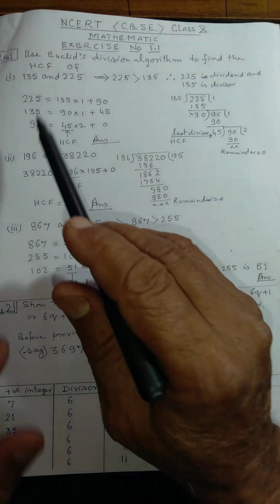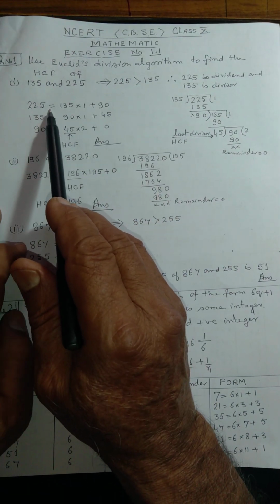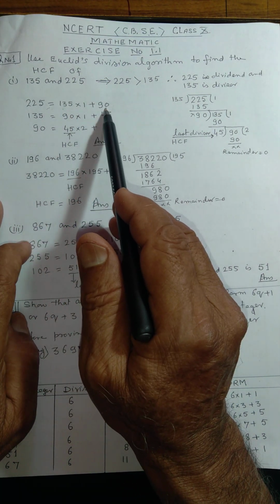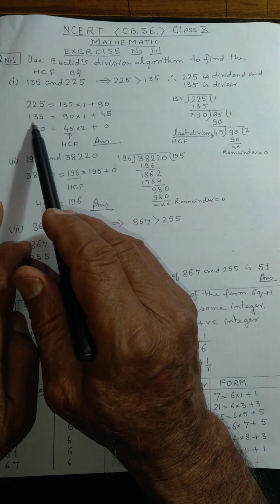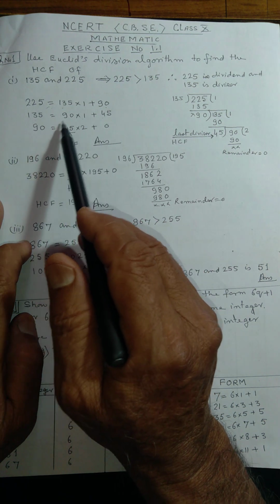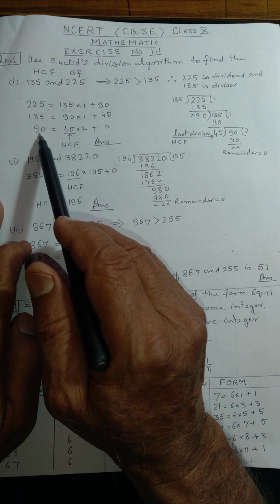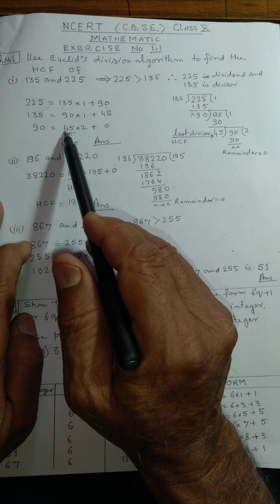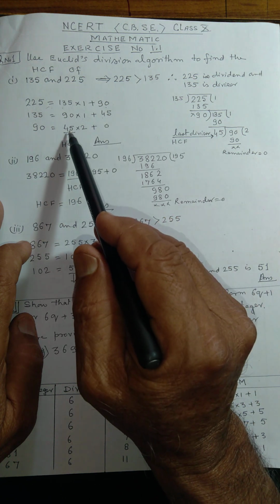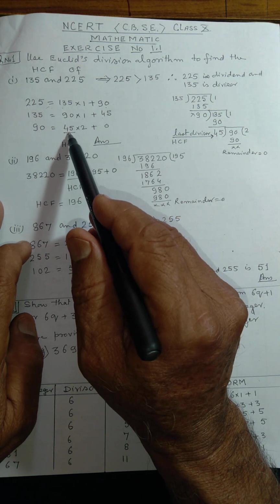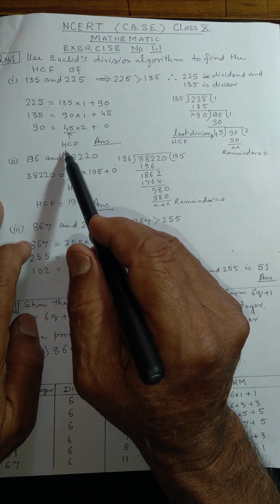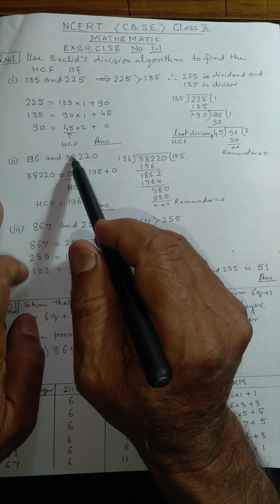You see, I have written here: 225 will be equal to 135 into 1 plus 90. Again this 135 will be equal to 90 into 1 plus 45. Now this 90 will be placed here. 90 is equal to 45 into 2 plus 0. So the last divisor will be the HCF of the given two numbers.